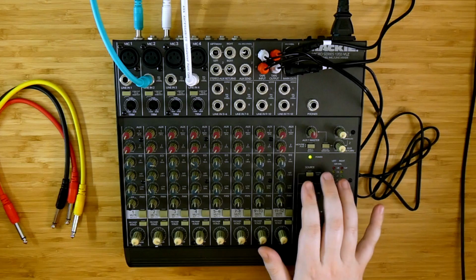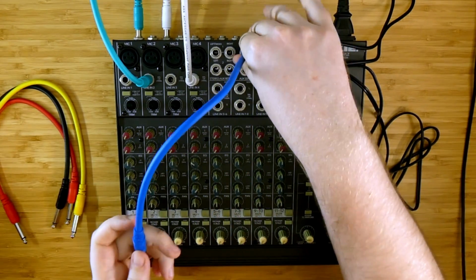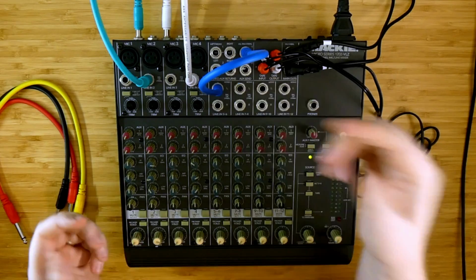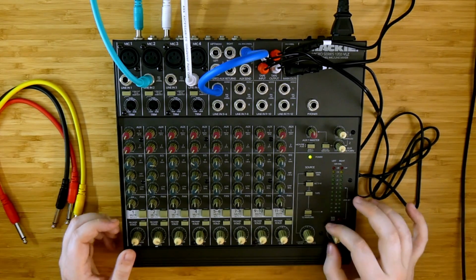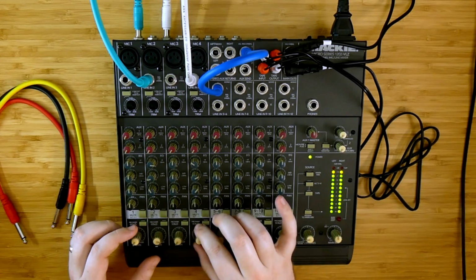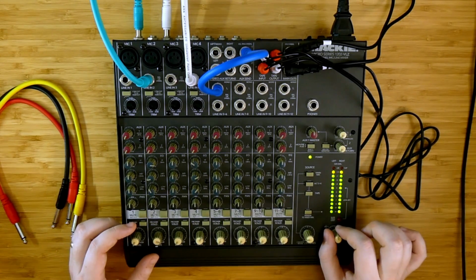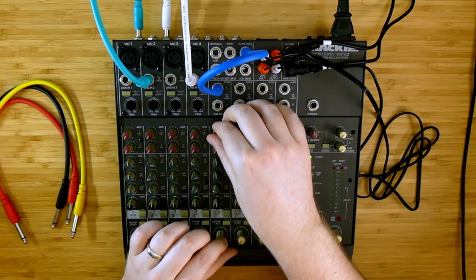I find that these noise sources work really well when we run them into a feedback loop, such as one that we construct using an aux send. So let's hear our noise again. For what I want right now, I'm on a slightly higher tone.